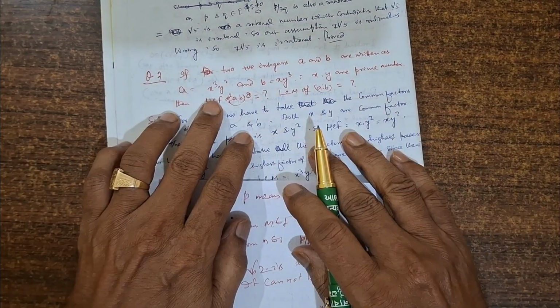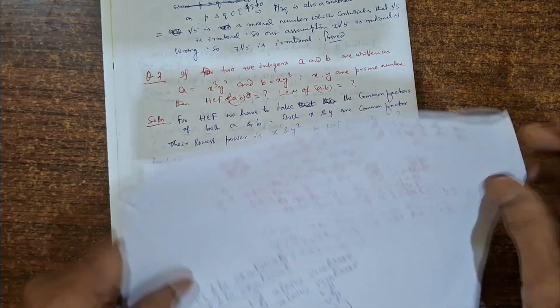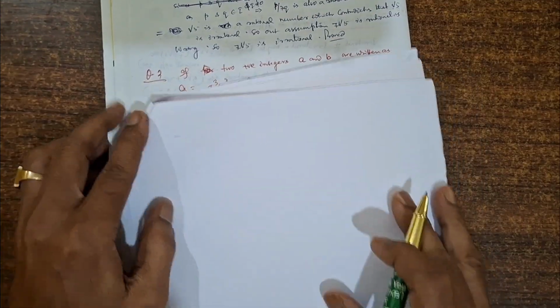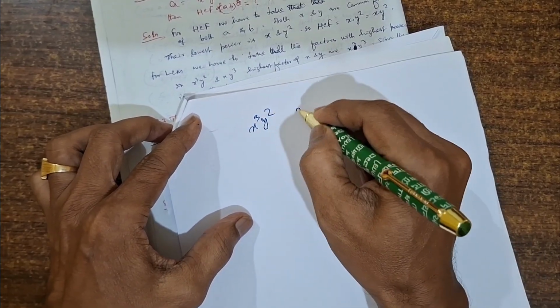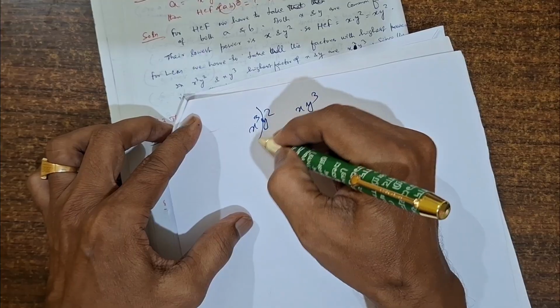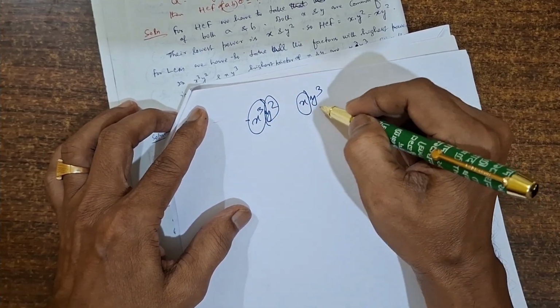Here we come to x cube y square and x y cube. Common is x, and common is y.